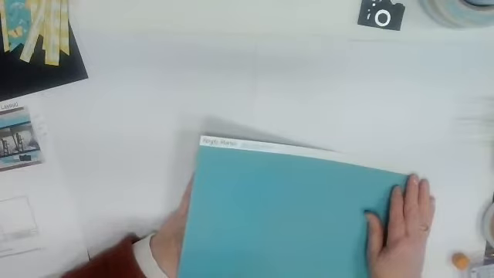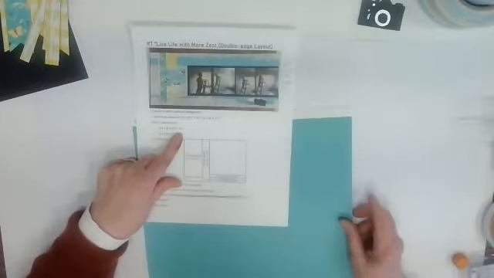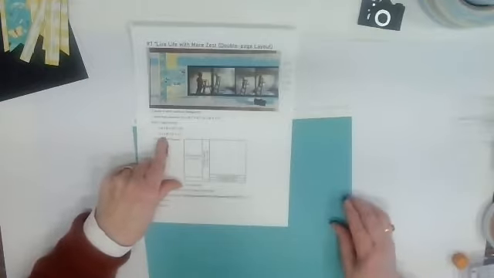And we are going to cut that now. So the directions are right here. You're going to cut 2 pieces, 1.5 inches by 12, 2 pieces that size. And then you're going to do 2 cuts at 1/2 inch by 12.